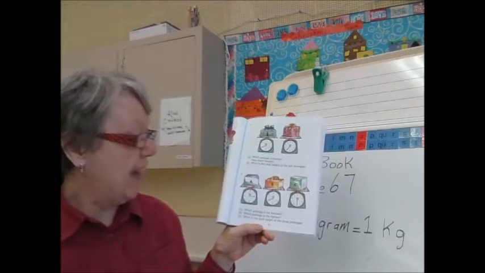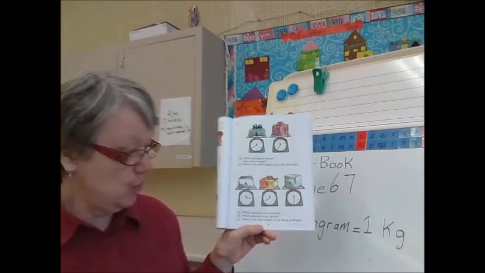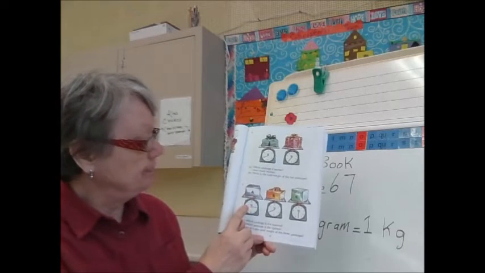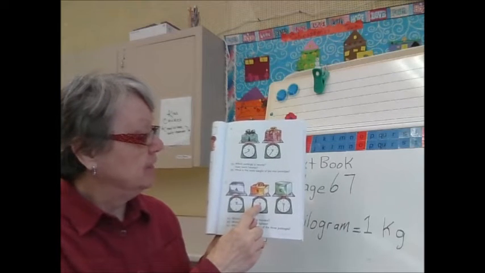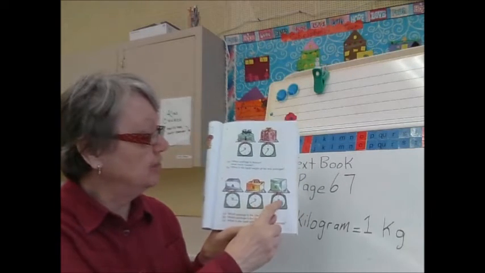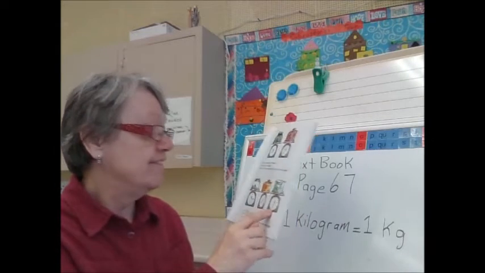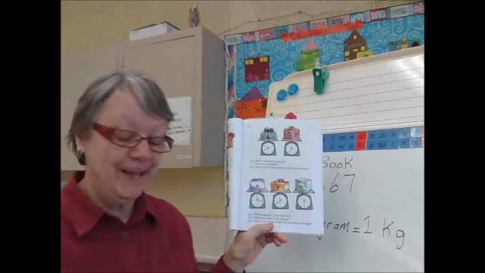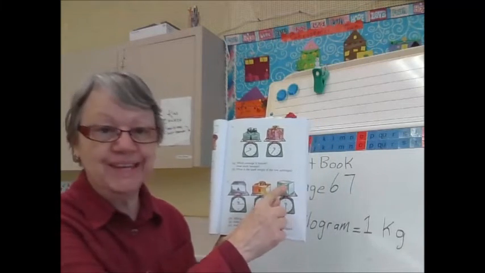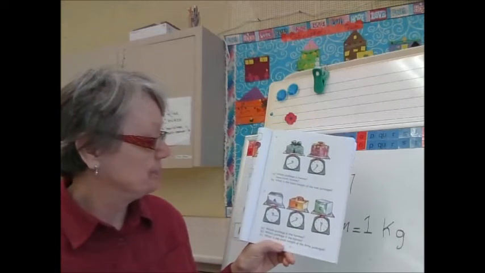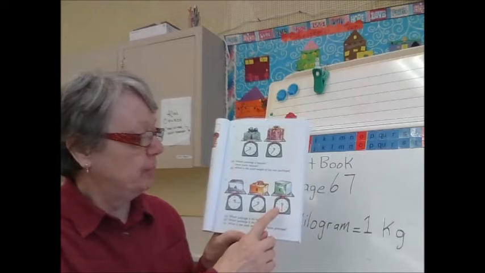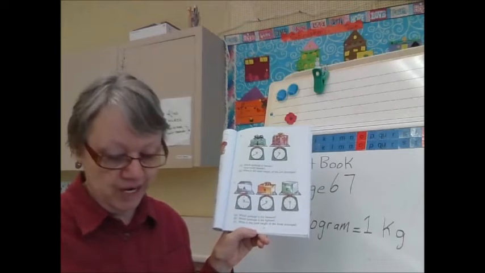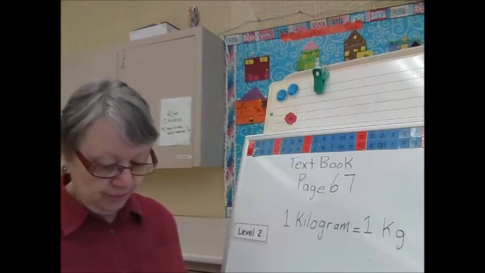So, which package is the heaviest? Which one is the heaviest? So, we look at each one. A is 1 kilogram, B is 4 kilograms, and C is 5 kilograms. All right? So which one is heavier? If you said the box C is the heaviest, you are right, because box C weighs 5 kilograms, and 5 is higher than 4 and 1, right? So we know that.